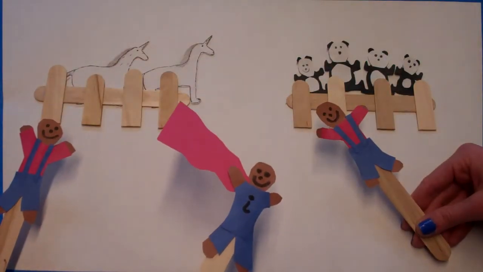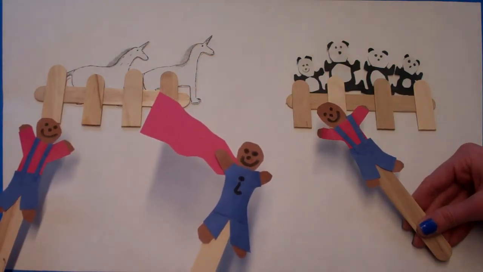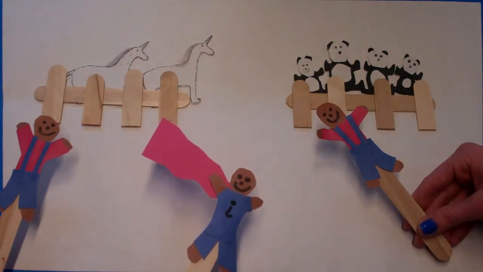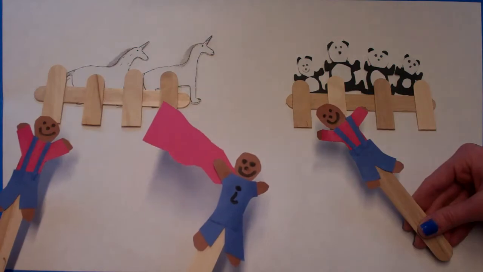And just like i doesn't exist, neither do unicorns. They're all imaginary. Well, what do we do when we have more than one unicorn? Or more importantly, what do we do when we have more than one i? Well, that's where it gets tricky.